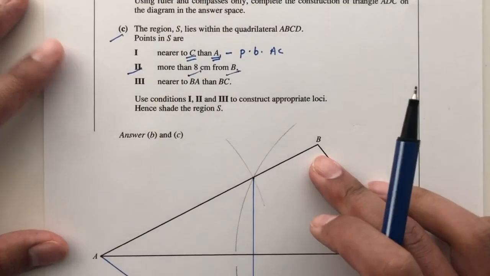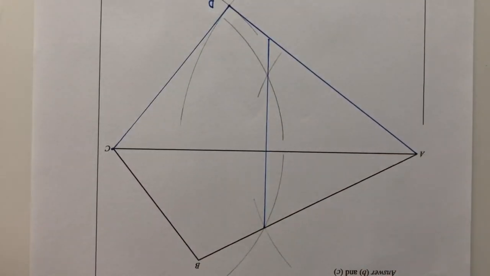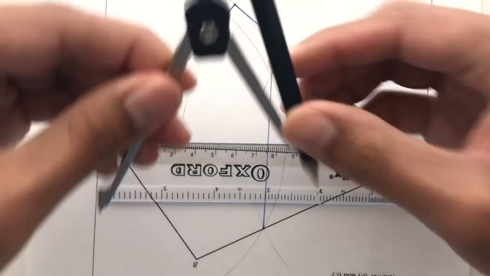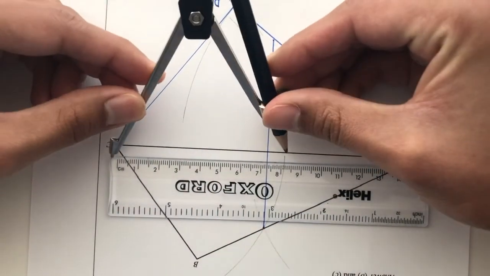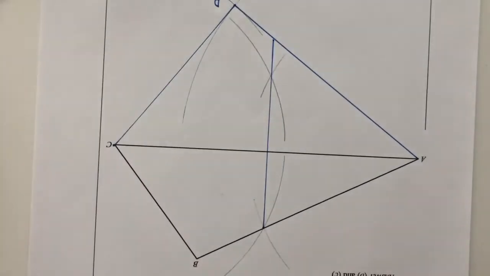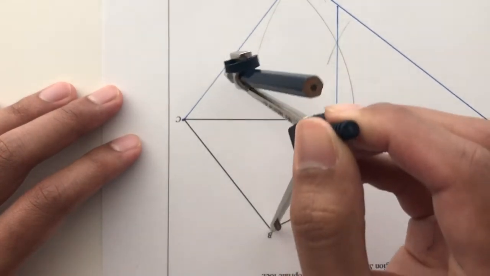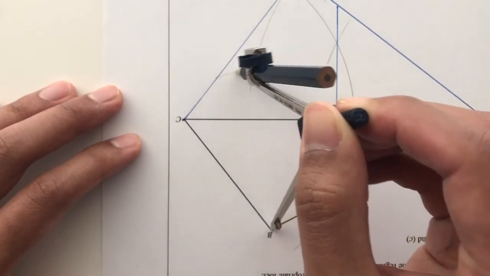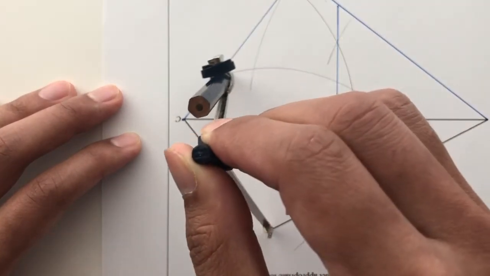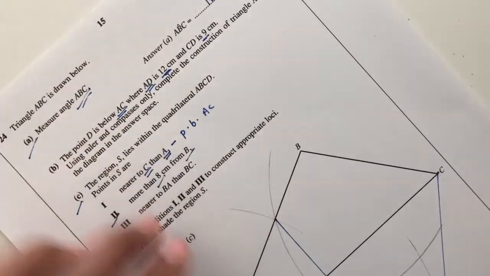And then part 2, it needs to be more than 8 from B. So from the point B, we have to draw an arc of a circle which is more than 8. The arc is actually 8, but the region will be more than 8. So not the arc, the radius of the circle. So let's measure 8, and then draw this arc from the point B. This is radius 8. Okay, that is part 2.